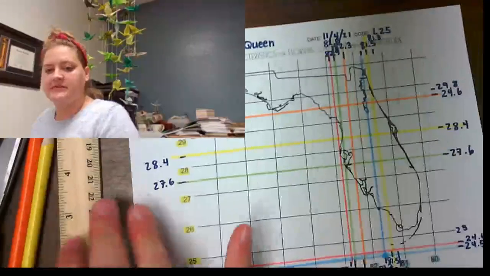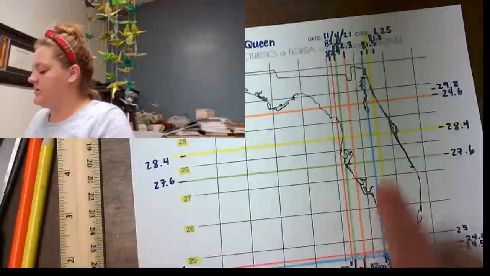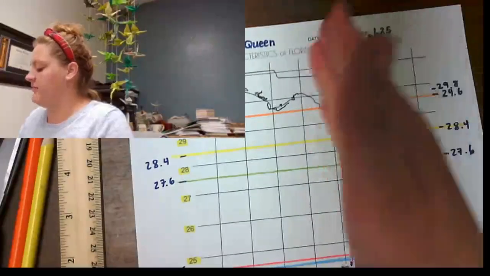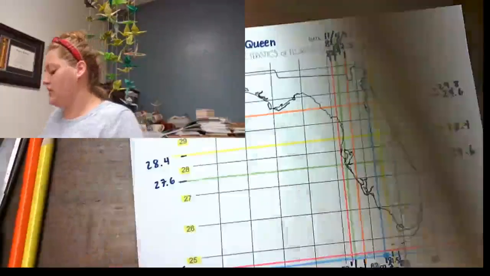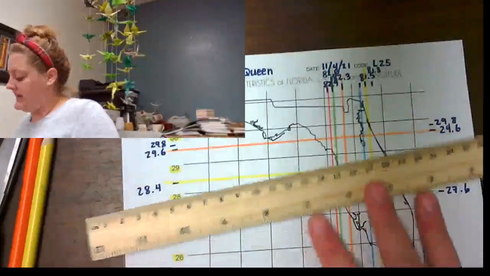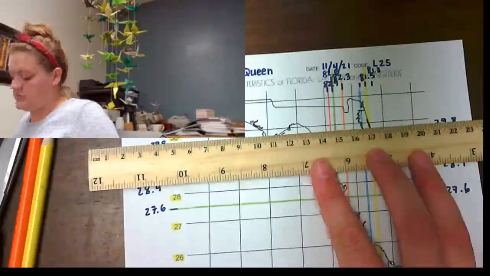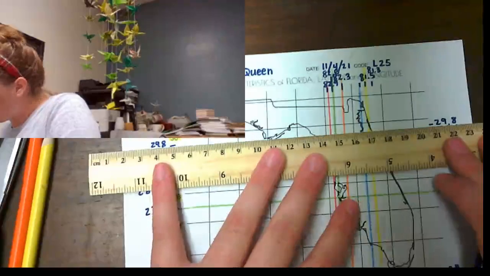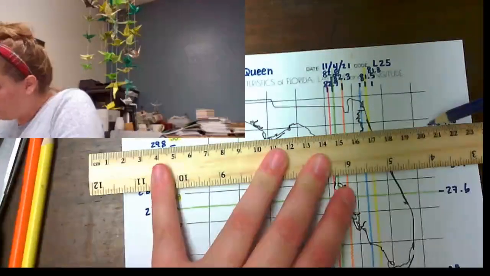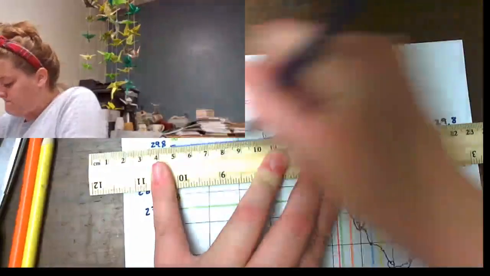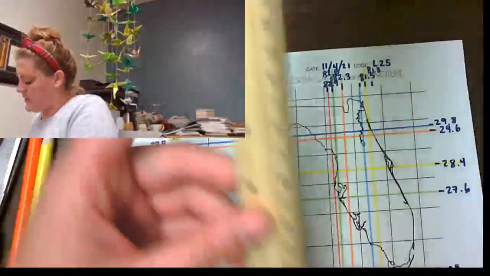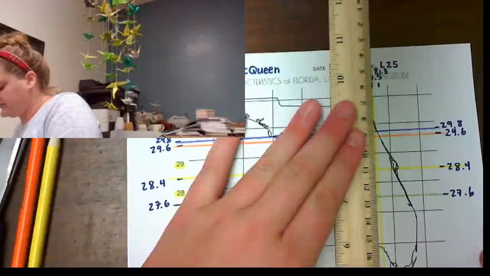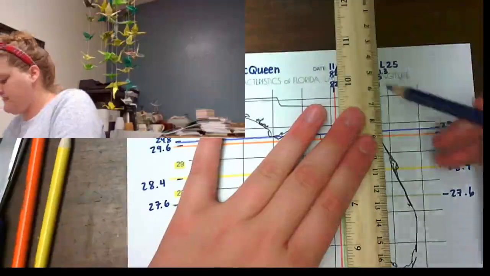I think the hardest part of this really is that you've got a whole bunch that are right here in center Florida, so you have to be careful with all these lines. All right, 29.8. Marking our line of latitude, our parallel. And now we're going to mark our meridian, also known as the line of longitude.